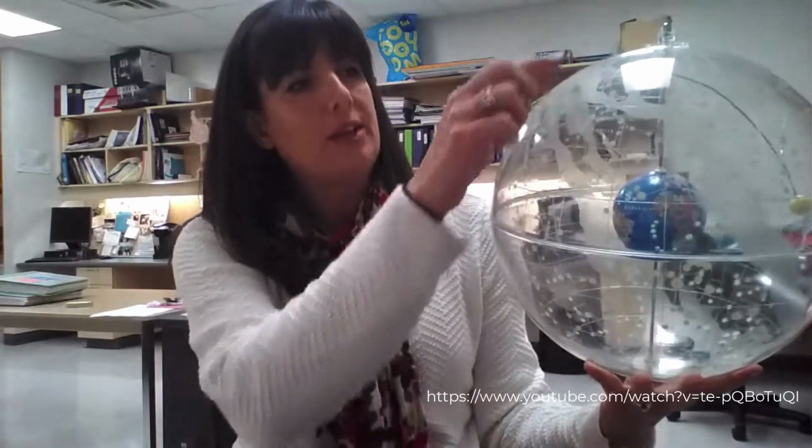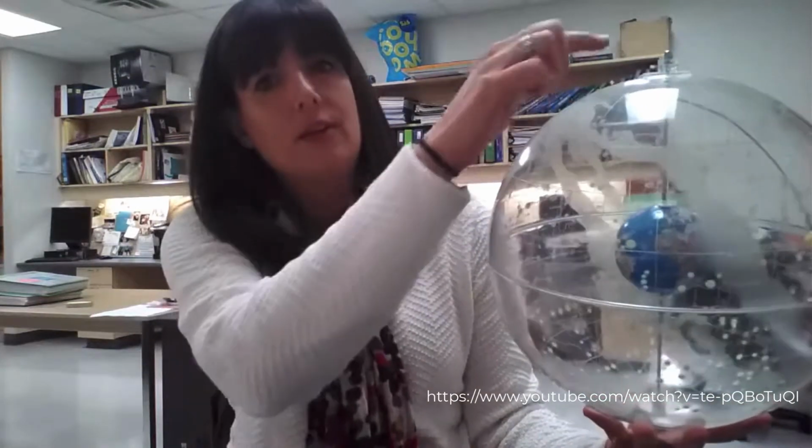Let's start with declination. Think of declination like your latitude lines. Like latitude measures north and south of the equator, declination does the same thing, but instead of saying north and south, astronomers use positive signs for anything in the northern sky and negative signs for anything in the southern sky.